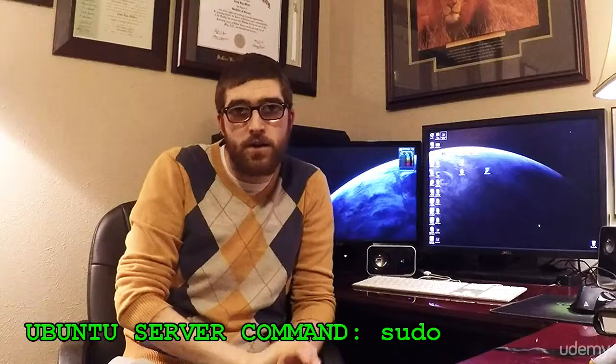Okay, so if you can't log in as root, how do you do things that only root can do? As a server administrator, there are going to be times that you need access to system files and you need to edit files or make changes that only the super user or the root user can actually make. And so what we use is a command called sudo, S-U-D-O.